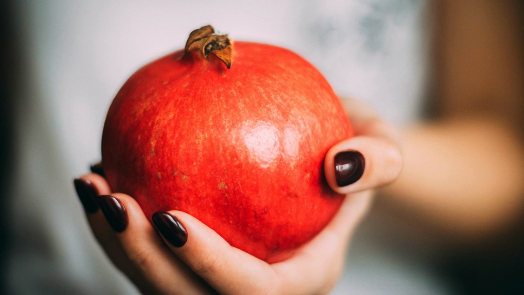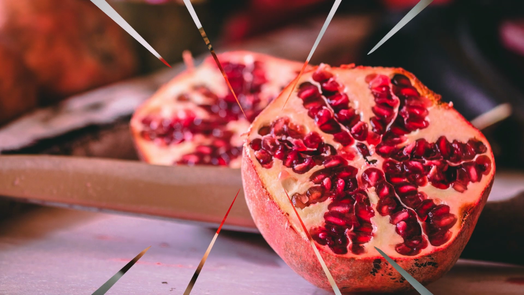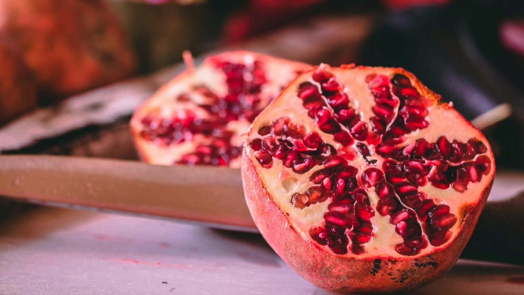Pomegranates are rich in antioxidants and polyphenolic compounds that protect against this damage. The main antioxidant bioactive compounds in pomegranate are punicalagins, anthocyanins, and hydrolyzable tannins. Getting antioxidants from fruits and vegetables like pomegranates is a great way to improve your overall health and prevent disease.